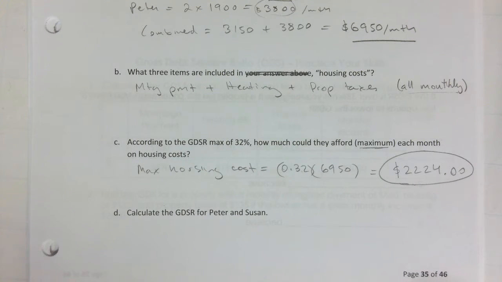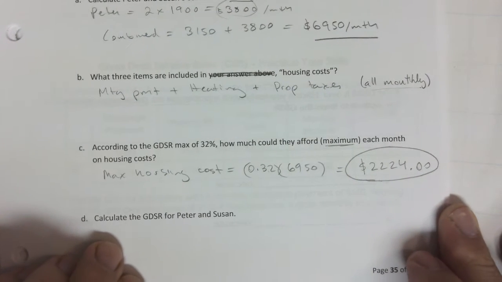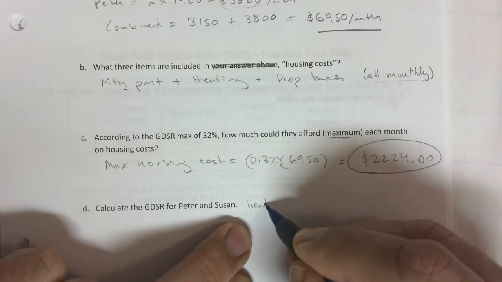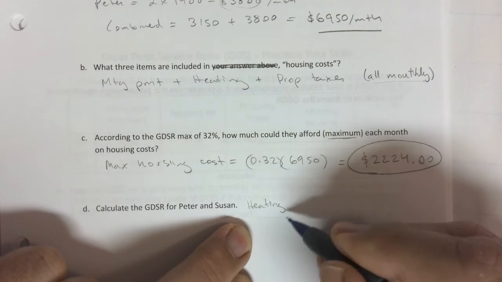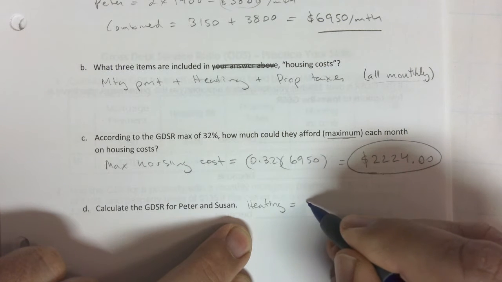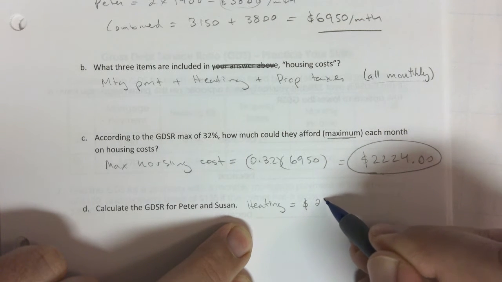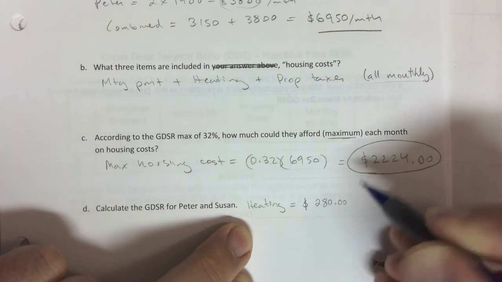Now calculate the GDSR for Peter and Susan. I have to give you some more info here. Heating is $280 per month.